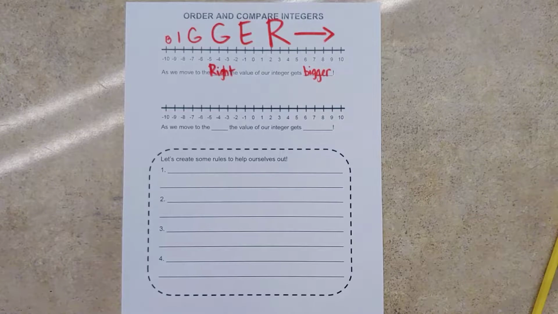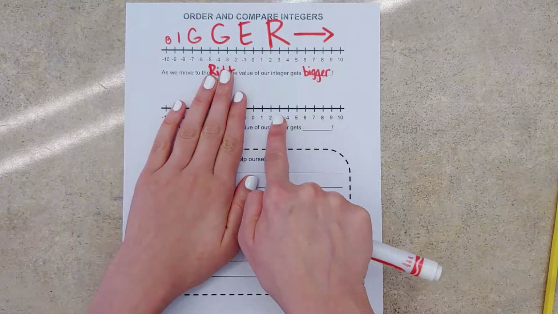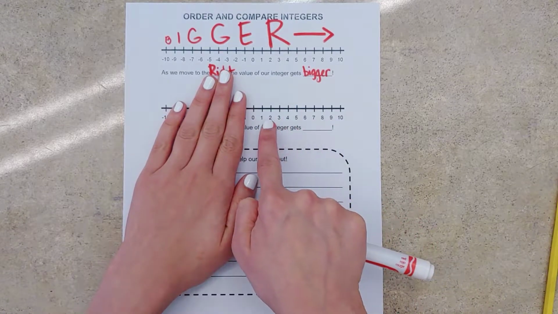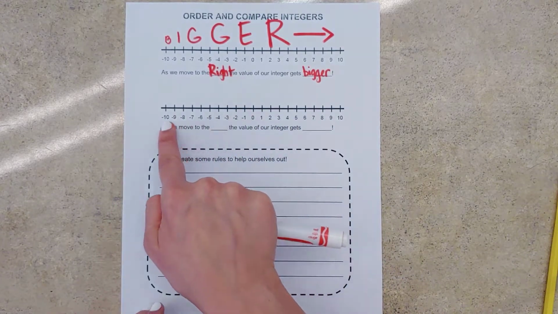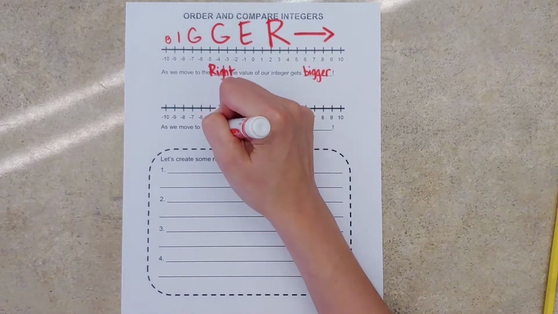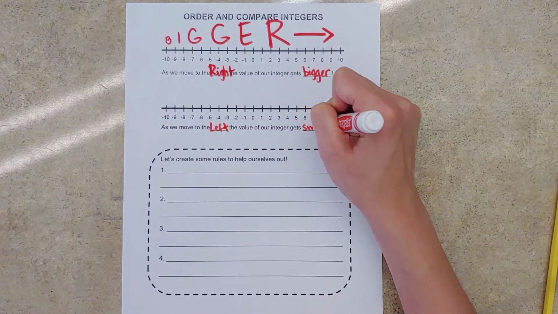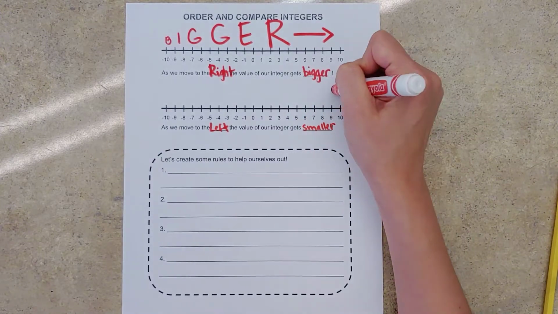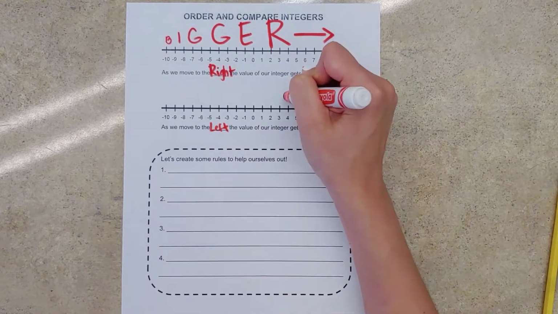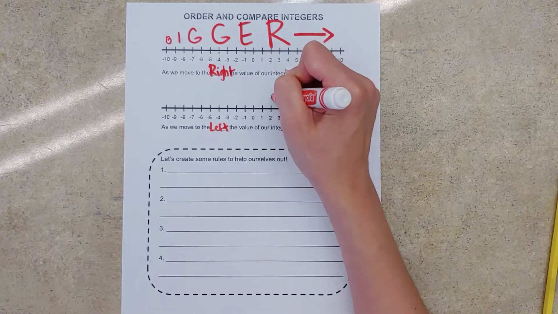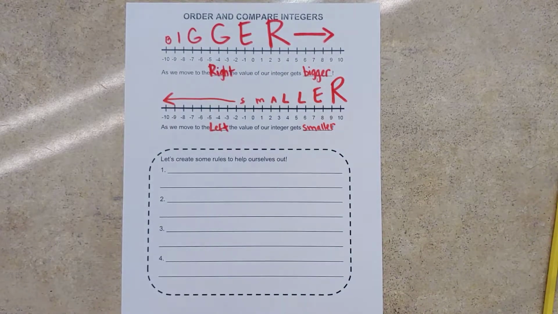And then just the opposite. If I, again, block off all my negatives and I just look as I move to the left, what's happening to the value of my numbers? The value is getting smaller and smaller and smaller. So as we move to the left, the value of our integer gets smaller. All right, so I might start over here and kind of just work it backwards, making it a little visual. And I'm getting smaller and smaller as we move to the left.